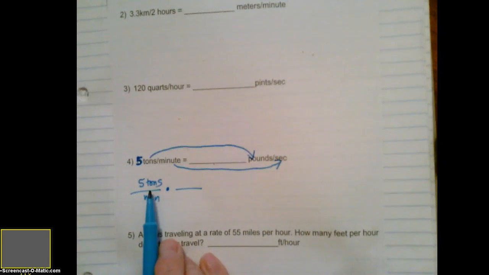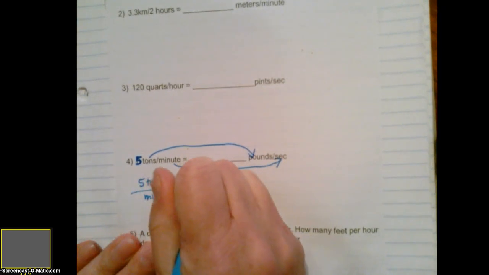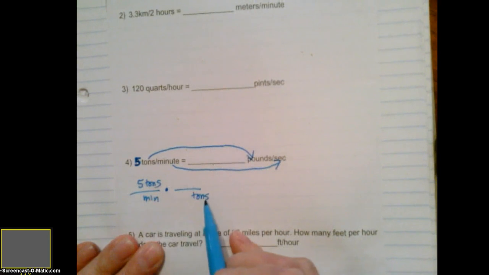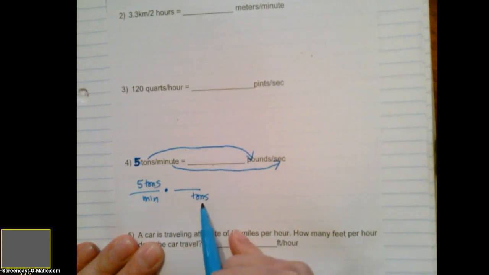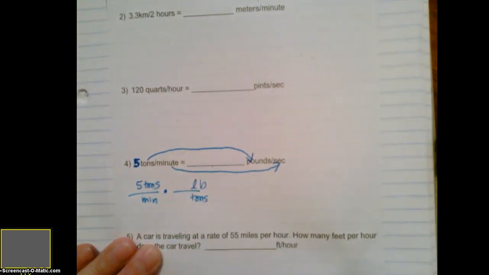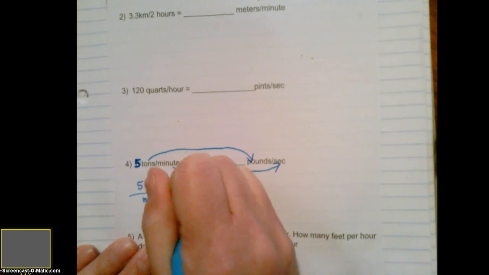Let's get rid of tons first. I noticed here I put tons, and the last one I put T. Doesn't matter. Capital T is tons, but since I put it this way, I'm just going to go ahead and write it. Tons. Where did I put it? Down, so it's the opposite position. And then pounds goes up. Tons down, pounds up. 1 ton is 2,000 pounds.